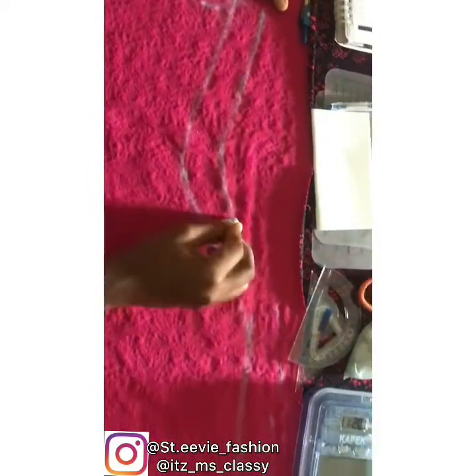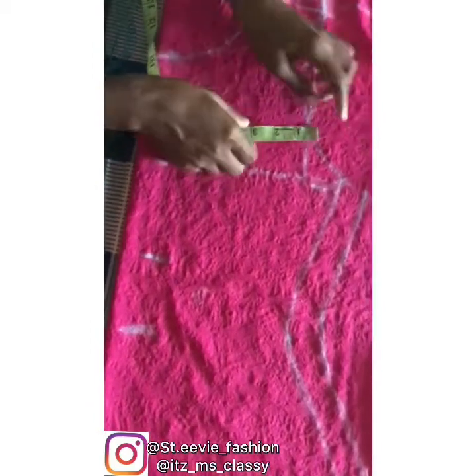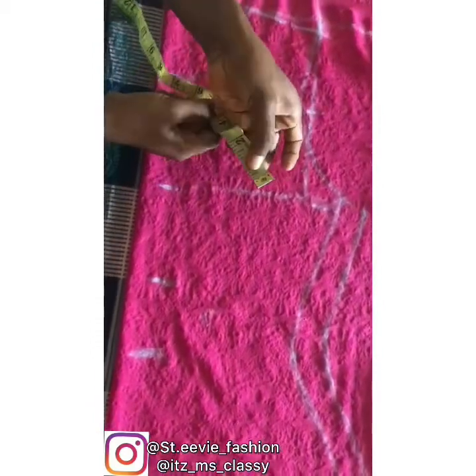I'm trying to connect my dotted lines now. As you can see, it's already giving me that shape of a dress. Whenever you're drafting anything, your finished product should look like what you're about to make.